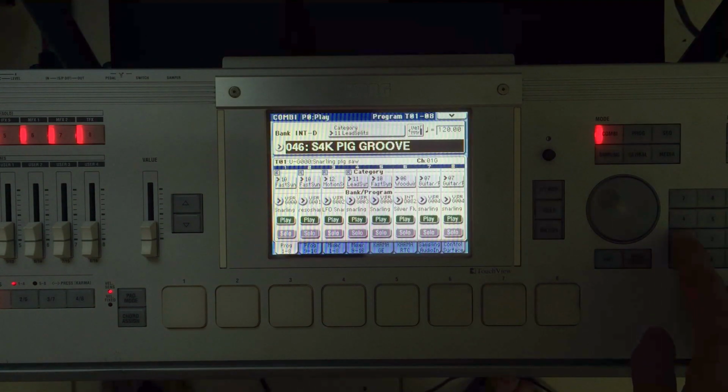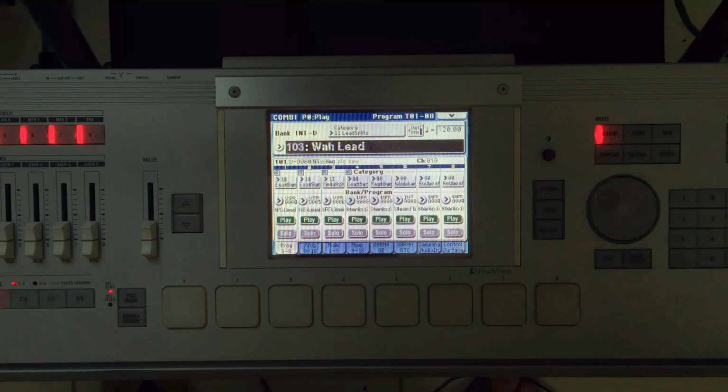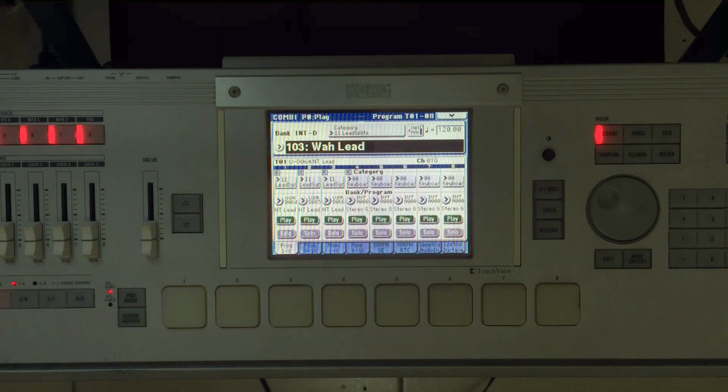So after the pig sound, we have another piano sound, and then we have the lead doing the main theme, which sounds like this.